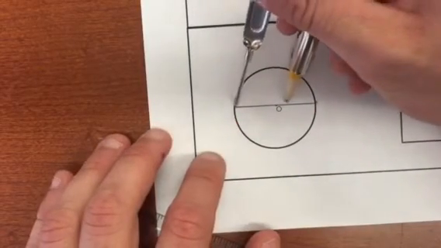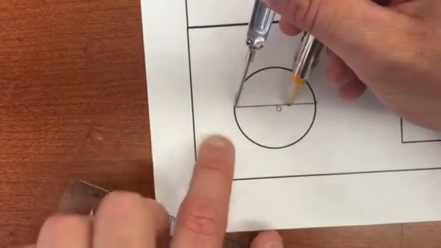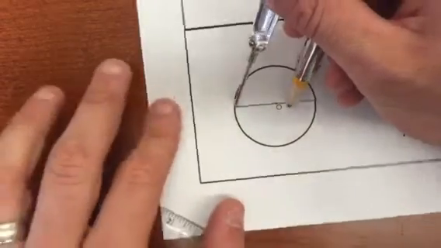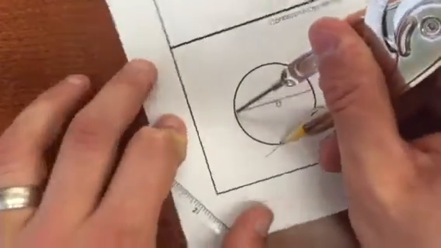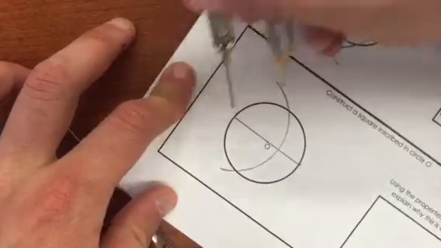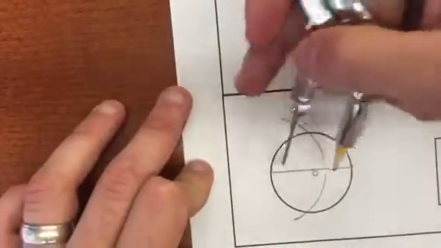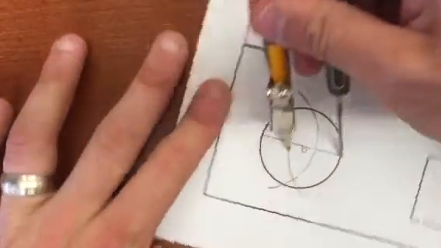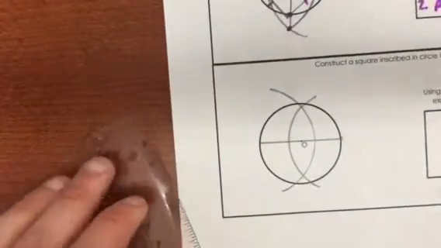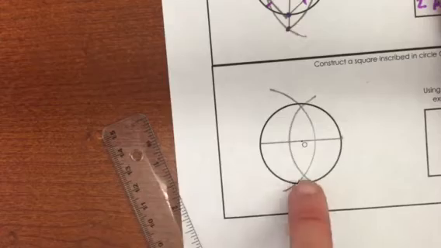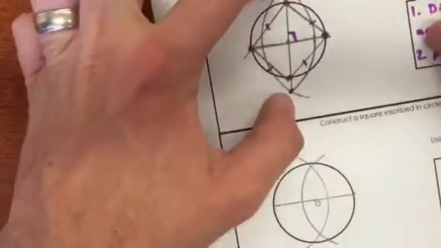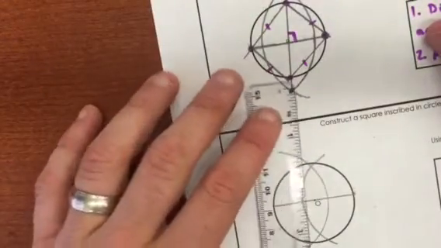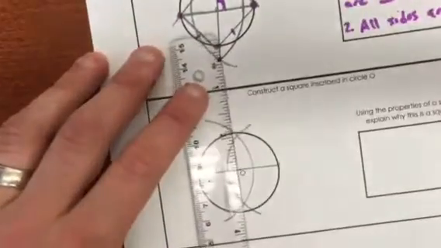So we're going to open up our compass a little more than halfway. Put the end point right here on the circle, and we're going to draw a nice little semicircle right here. We're going to turn over and do the same thing on the other side. Boom. Okay. Now you'll see this time it's actually on the inside of the circle rather than the outside. That's fine, okay, as long as you've drawn a perpendicular bisector.